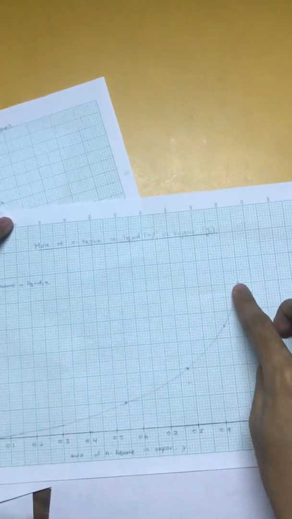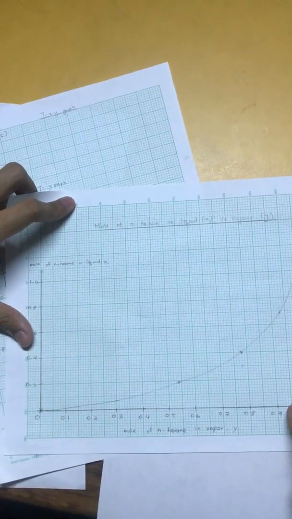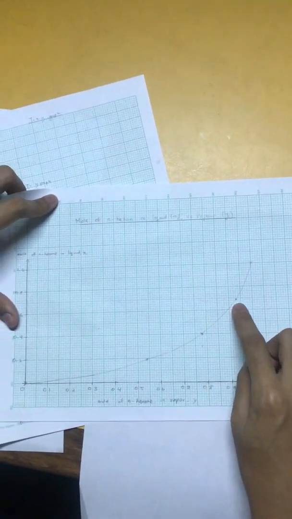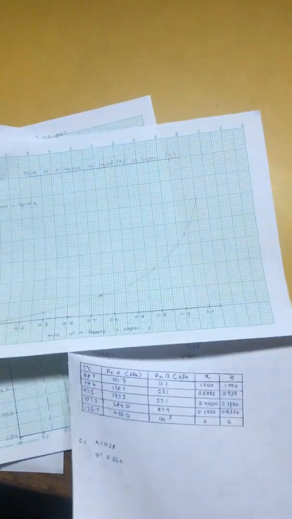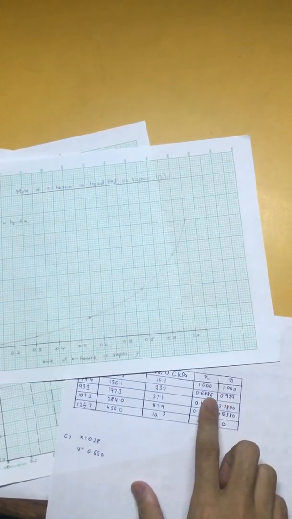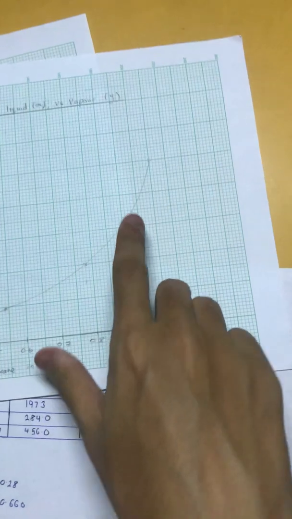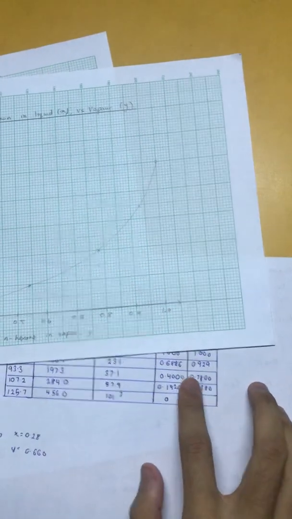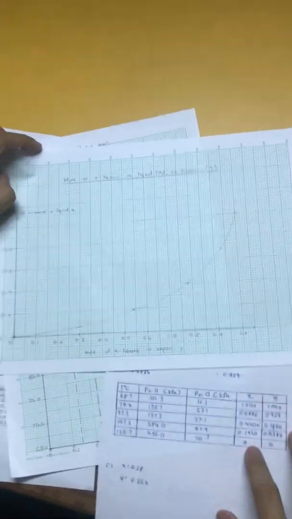At 1, they're both the same. Here it is different, because as you can see, the values are different. It's 0.9 here, and you can see the differences here, just based on the data that I've done.